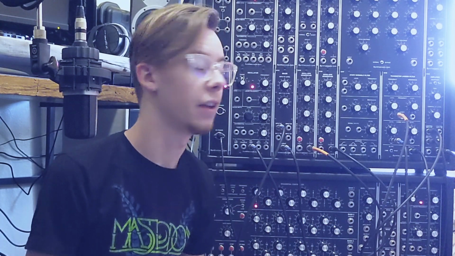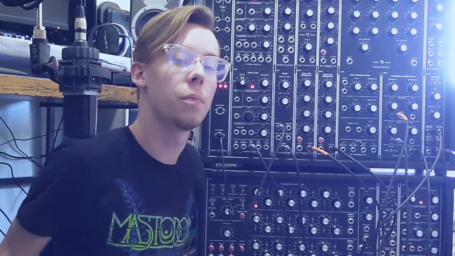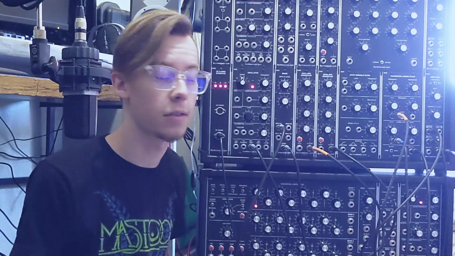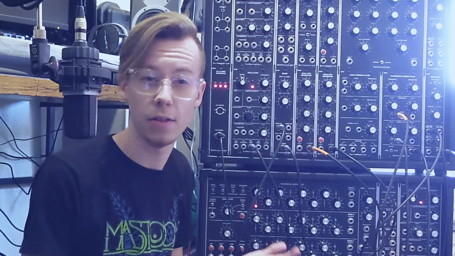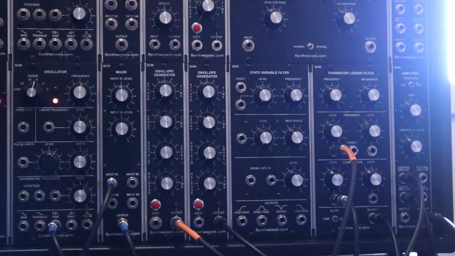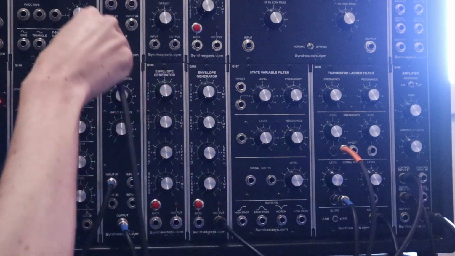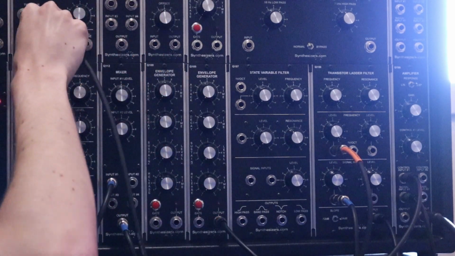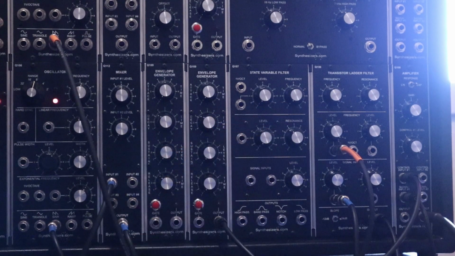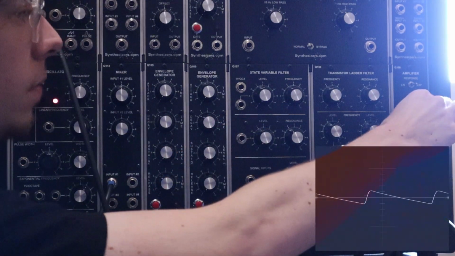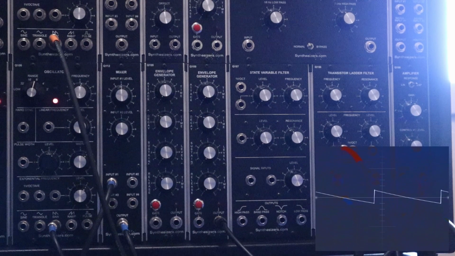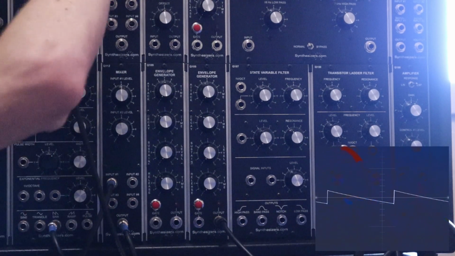So you might be asking, if LFOs and envelopes are our modulation sources, and we have all these destinations, can we just assign random things to random places? And the answer is yes. Yes, you can. So instead of taking this envelope, maybe let's take this oscillator and assign the saw wave to the filter cutoff. And that's what that sounds like. It just does that.